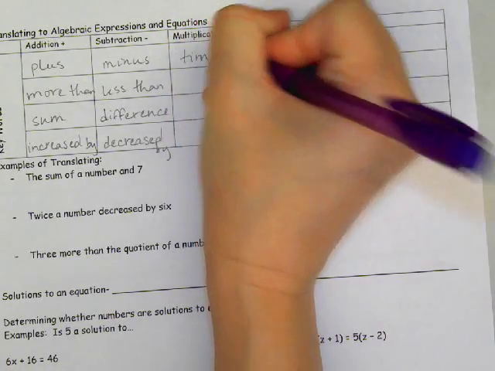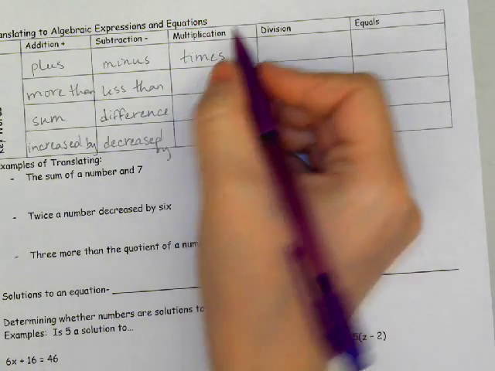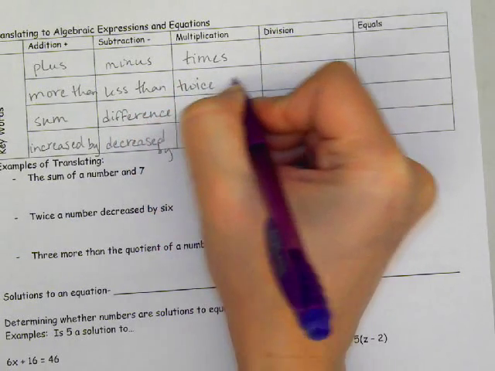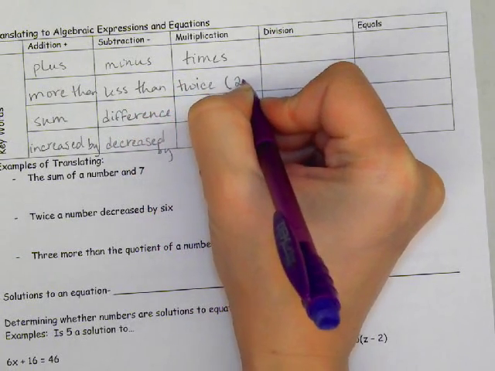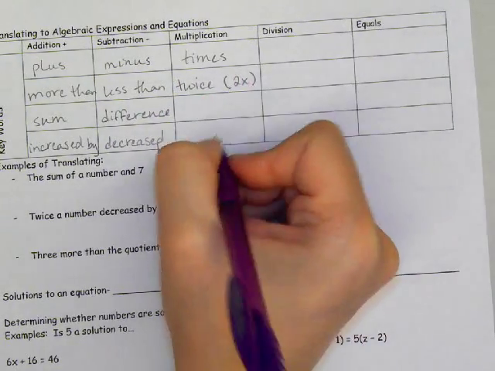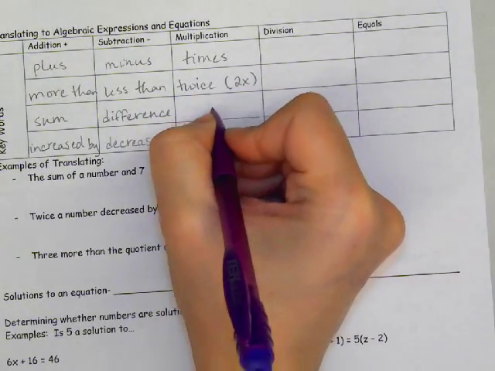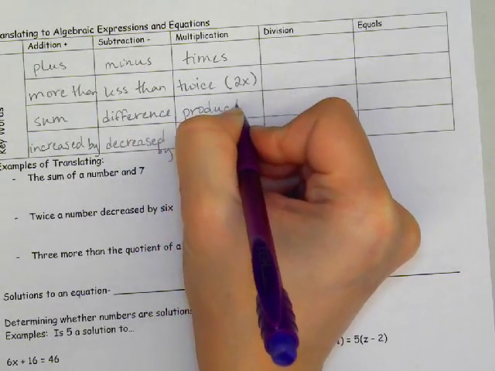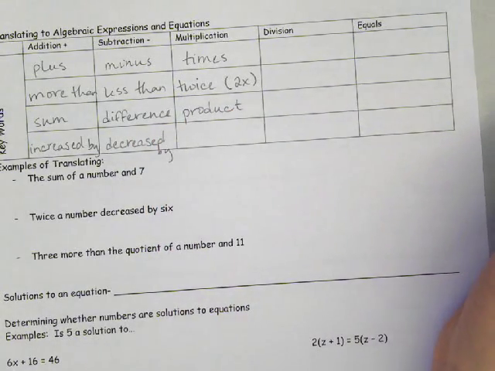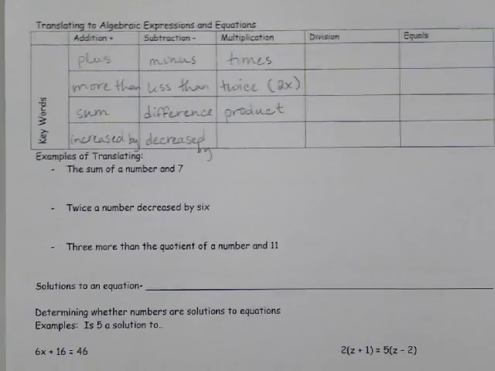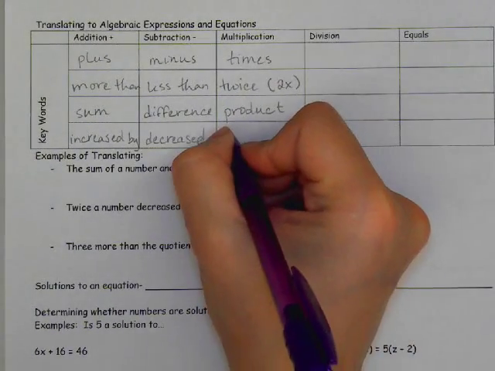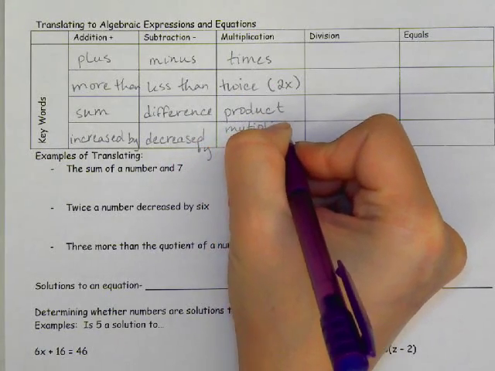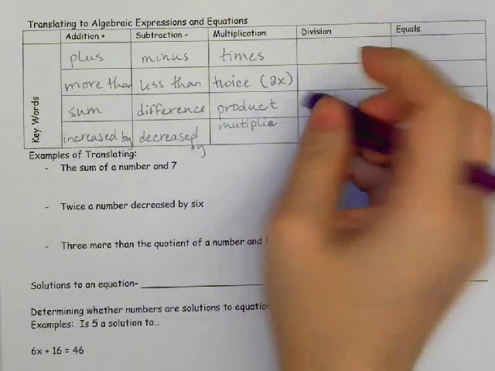Multiplication, we have times. Twice, that means 2 times. So I'm going to put 2x. Product. So the product of two numbers means the answer when they're multiplied. Or multiplied by. It's pretty obvious.